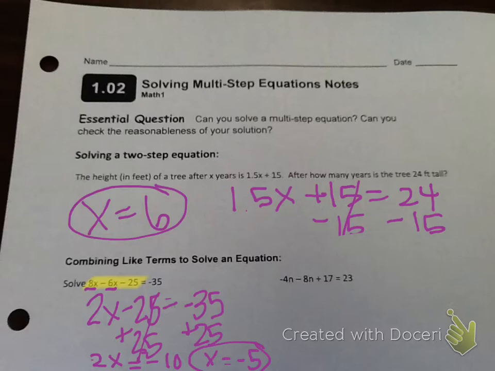And for my next one, again, I look at just one side of my equal sign. I say, what can I combine? Well, here I have a negative 4 and a negative 8, which makes negative 12.